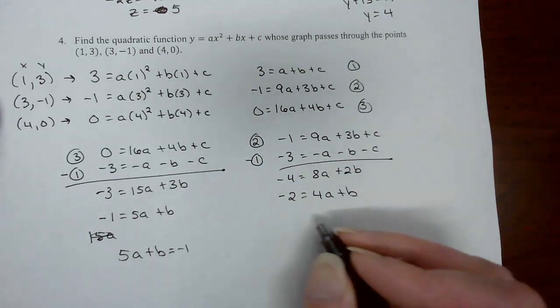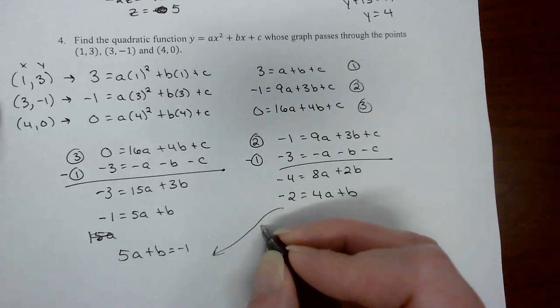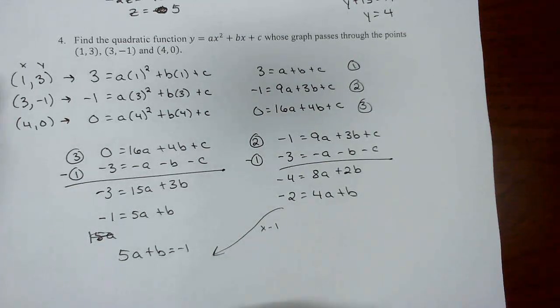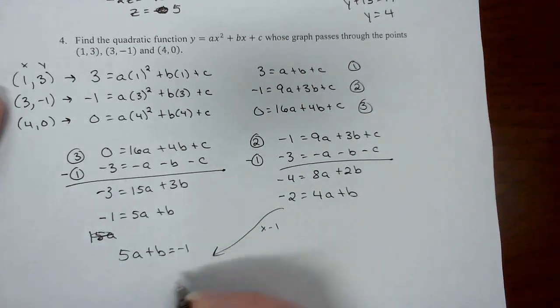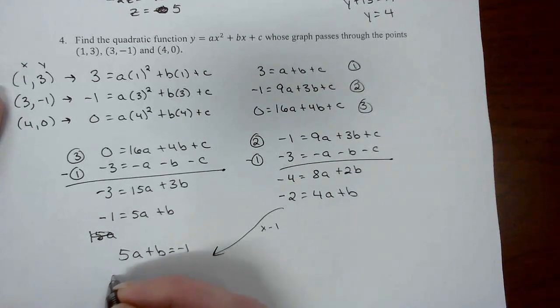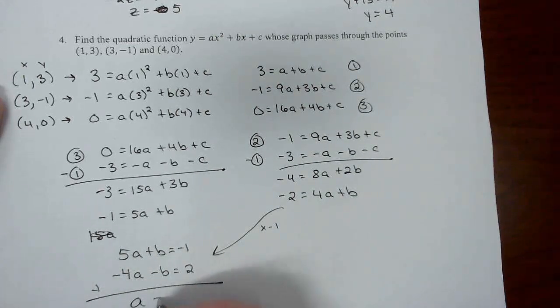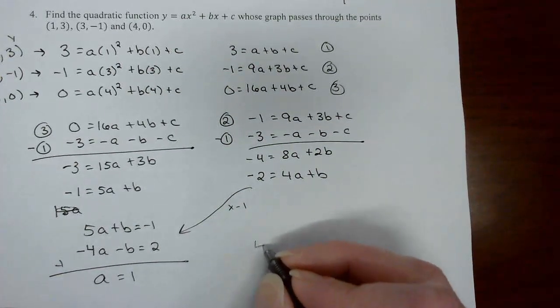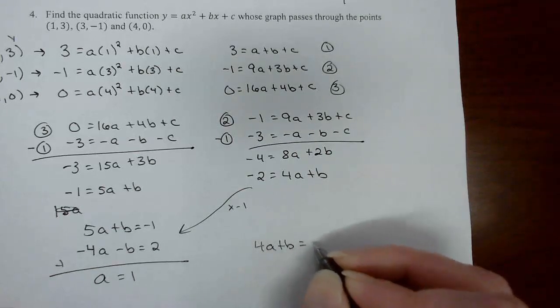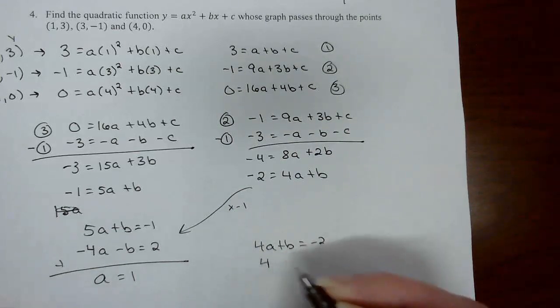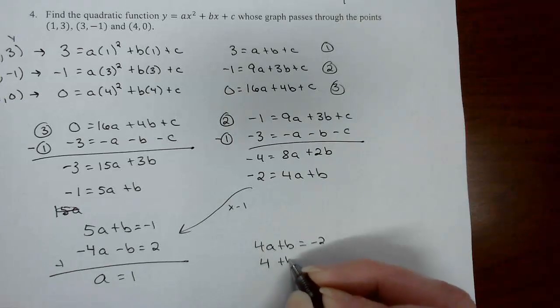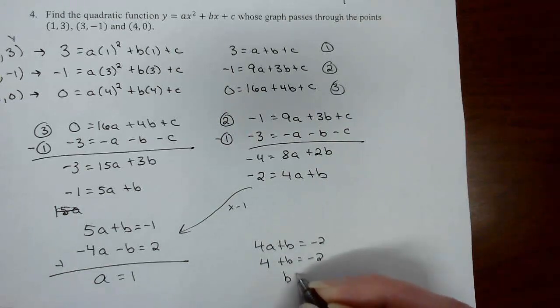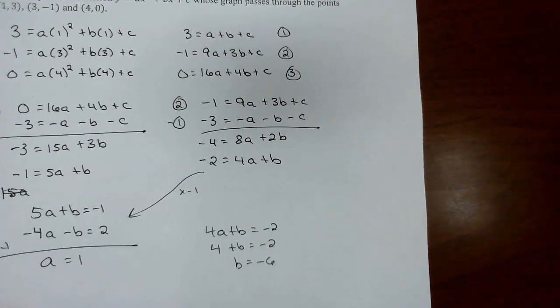I'm going to take that equation times negative 1. Now, as long as you're doing it to both sides of the equation, you are not doing anything illegal. And I get a equals 1. So if I plug in 1 for a, I now have that b is negative 6.